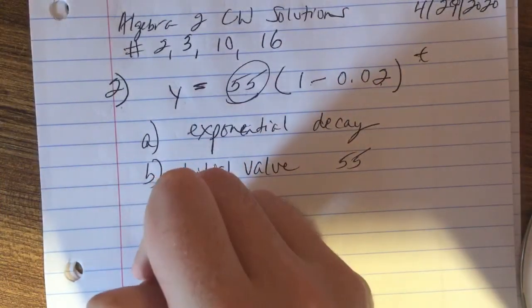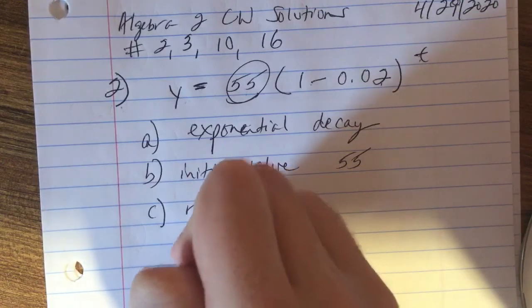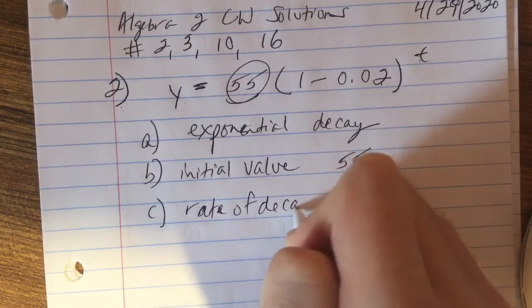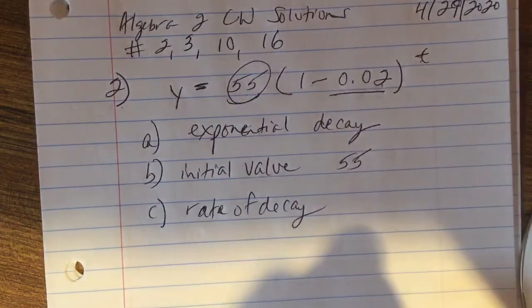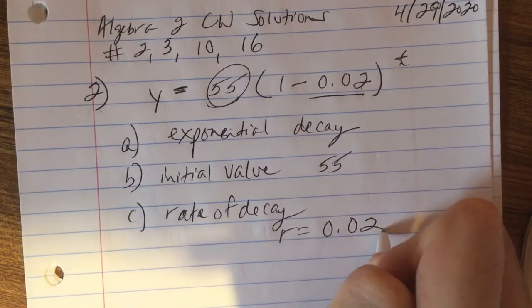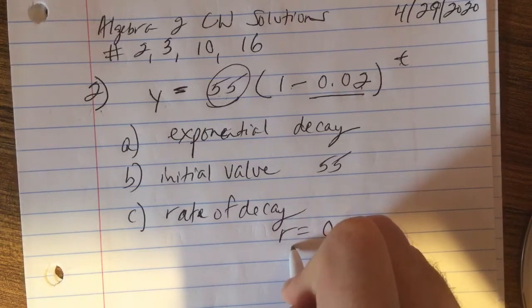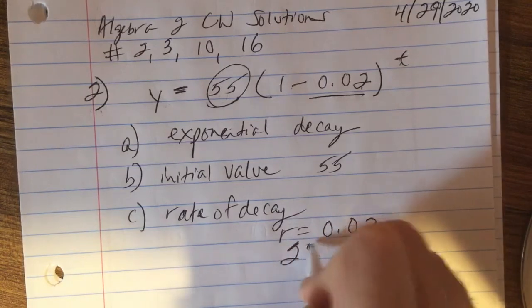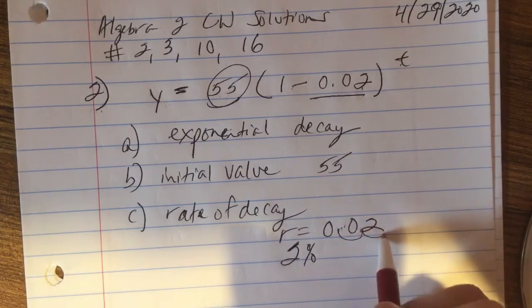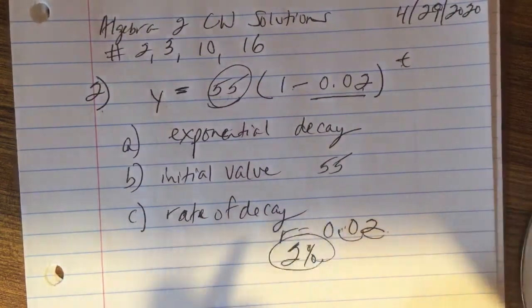Part C, what is the rate of growth or decay? In this case, it would be the rate of decay. This is always expressed as a decimal, so the r value is a decimal, 0.02. However, that would be 2%. The way that we make a decimal into a percent is we move the decimal point 2 times to the right. So this is a 2% rate of decay.